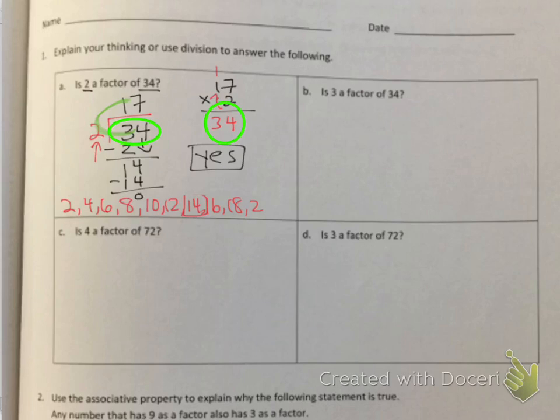All right, so let's go into our next problem here. Let's see if 3 is a factor of 34. So using division. Now, division is going to tell us if we have a remainder, that means it is not a factor of 34. So 34 divided by 3. And let's list our 3's on the bottom, just so that we have our 3's to help. 3, 6, 9, 12, 15, 18, 21, 24, 27, and 30.